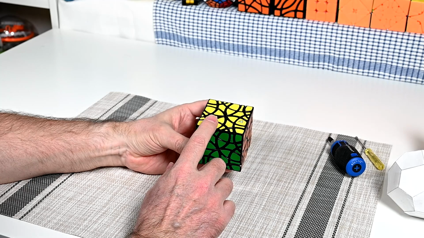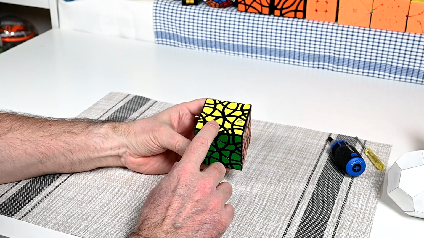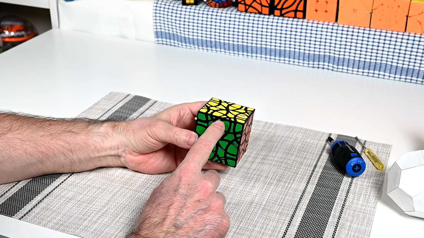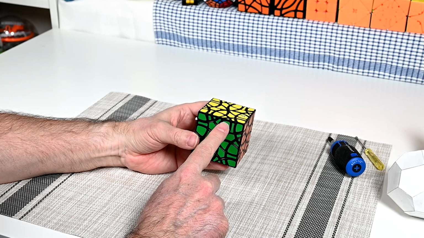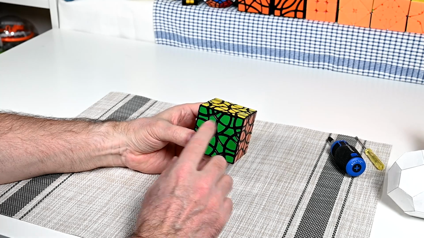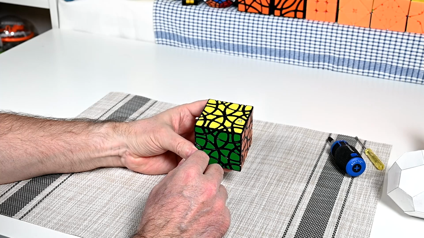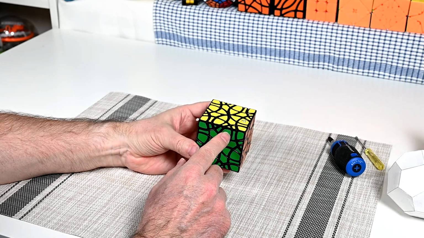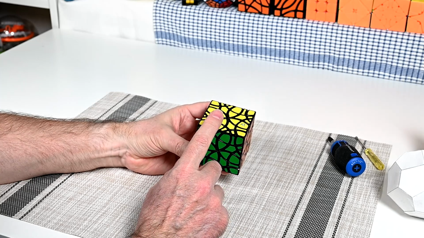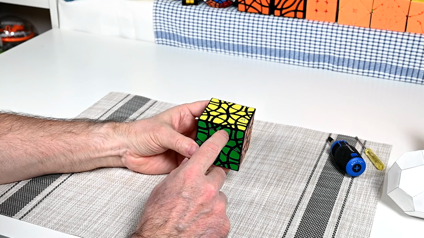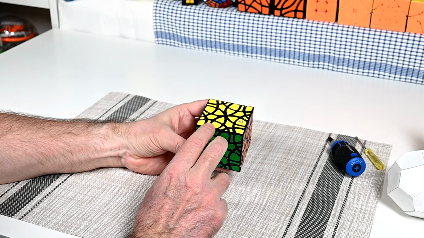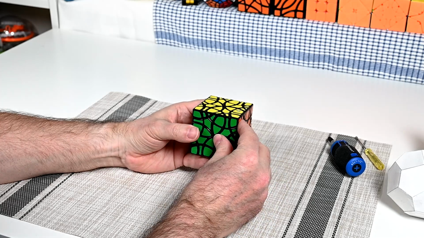I took the one that Zegasaur posted, which is a counterclockwise turn of this piece and a clockwise turn of that piece. And then I made a version that does the opposite.